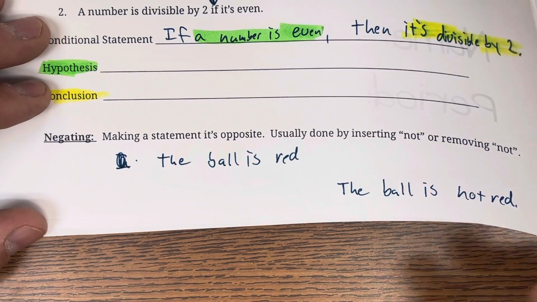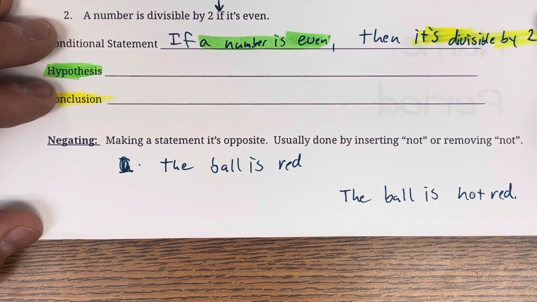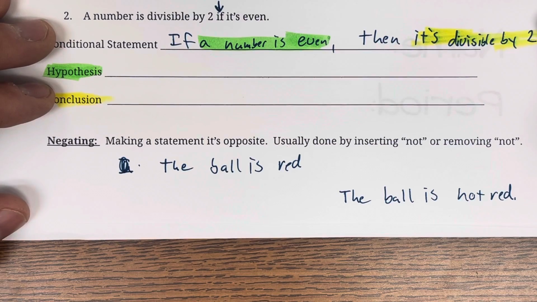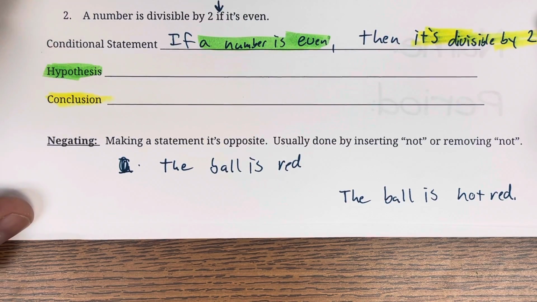For me to say the negation of it is cloudy, I don't say it's sunny. The negation of it is cloudy is it is not cloudy. Okay? So that is negating.